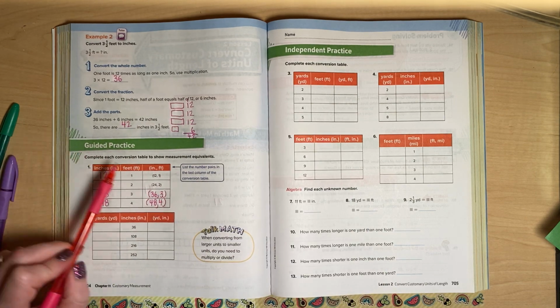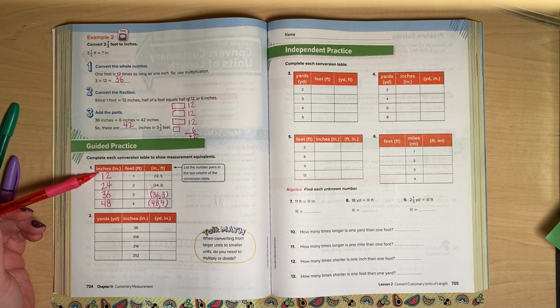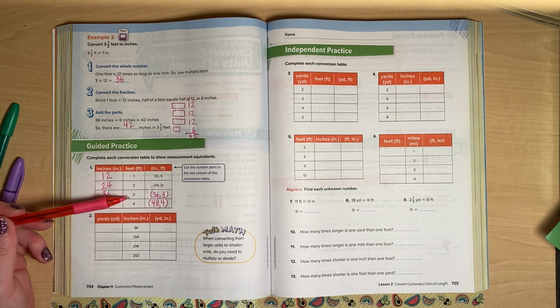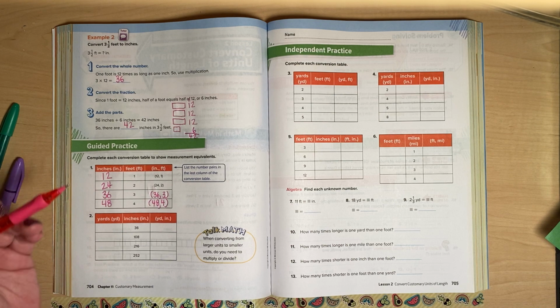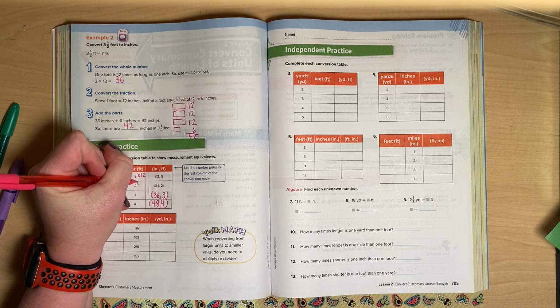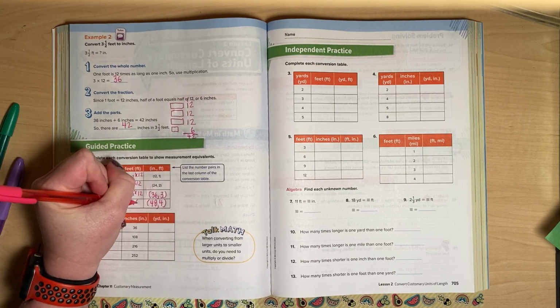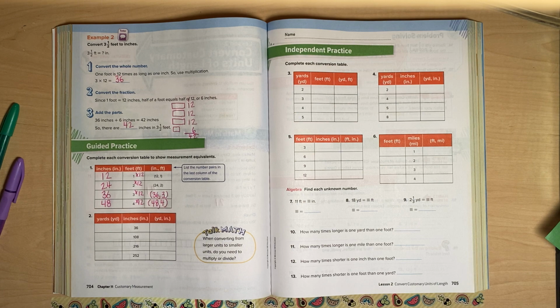Okay, so this is called a conversion table, and that's just saying there are 12 inches in 1 foot, 24 inches in 2 feet, 36 inches in 3 feet, 48 inches in 4 feet. And to get that, I multiplied this by 12 every time because there are 12 inches in 1 foot. So for every foot, I have to multiply by 12. Okay, hopefully that was pretty easy to understand.